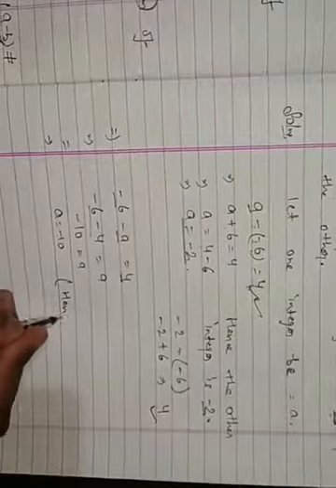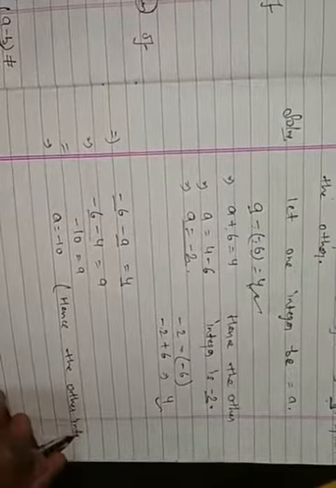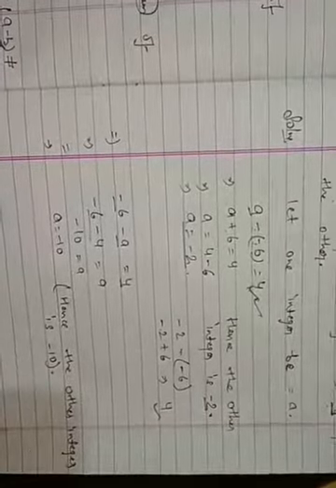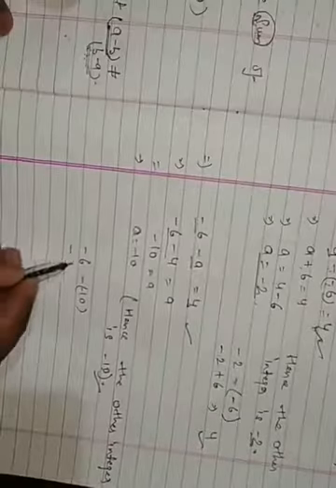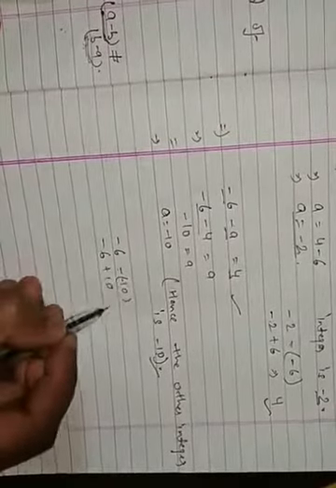Hence the other integer is minus 10. We can also prove this thing. Put it in the first equation, that is minus 6 minus A, that is minus 10. Minus 6 minus plus 10. 10 minus 6 will be equal to 4. Hence this is true for both the cases.